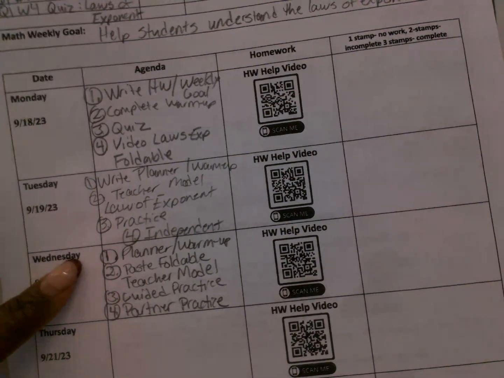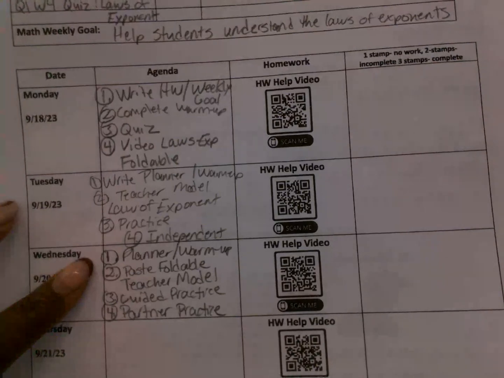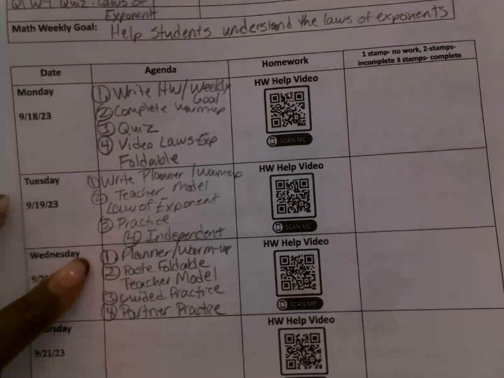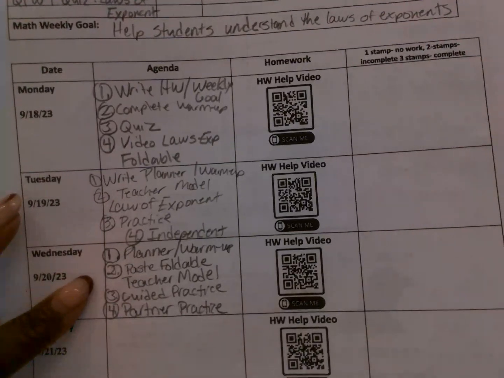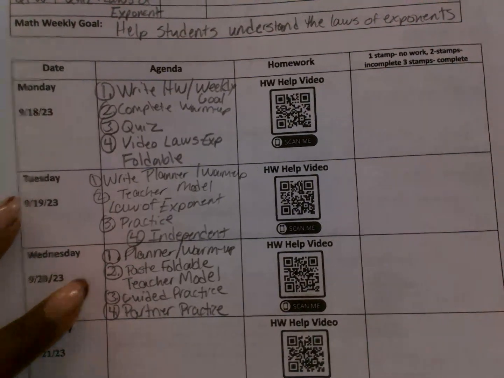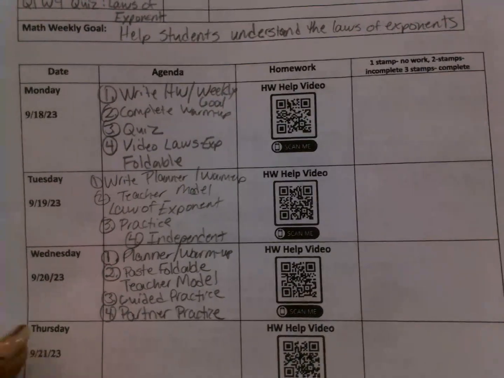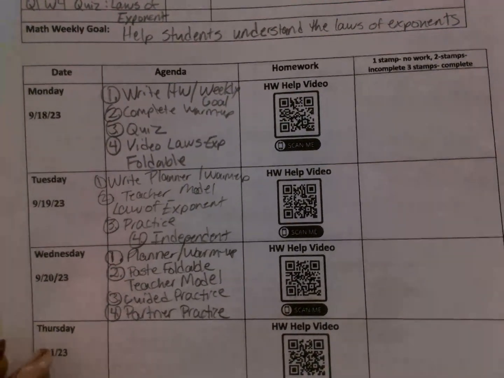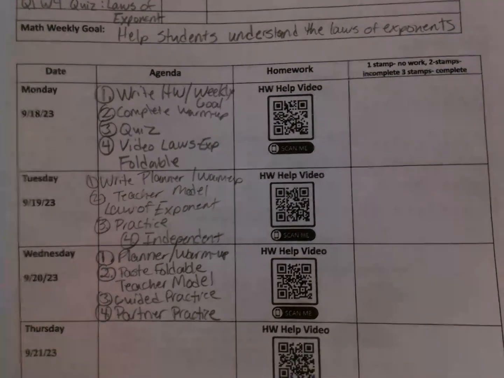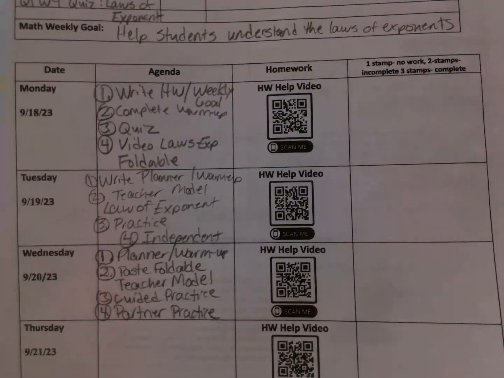Please make sure that you correct the warm-up as we go over it. We're going to paste the foldable on laws of exponents on page 14 in our notebook. We got some guided practice problems that we're going to do. We're going to use the whiteboard to do some more guided practice problems. And then we got possibly partner practice. I don't know if we're going to make it because we're still talking.